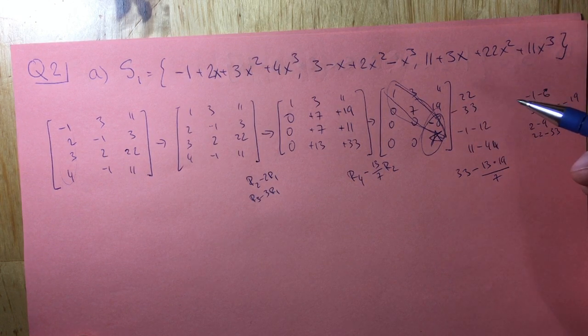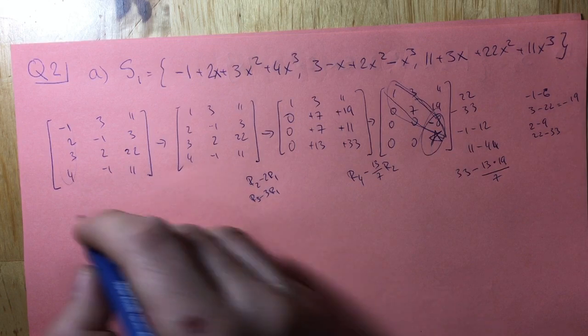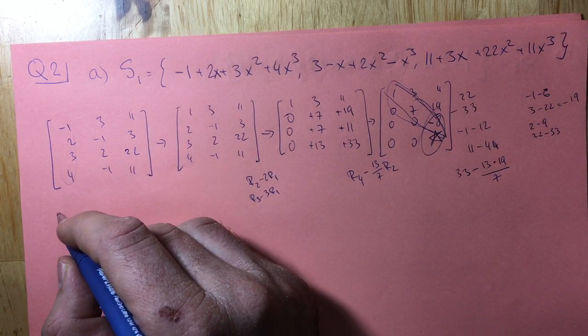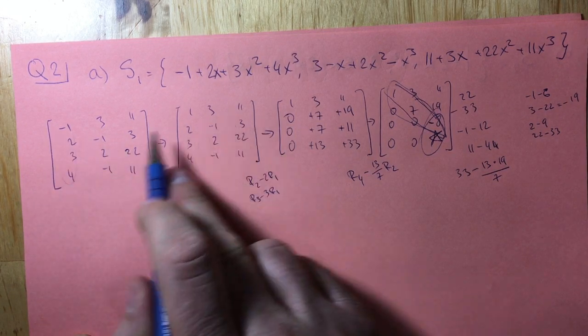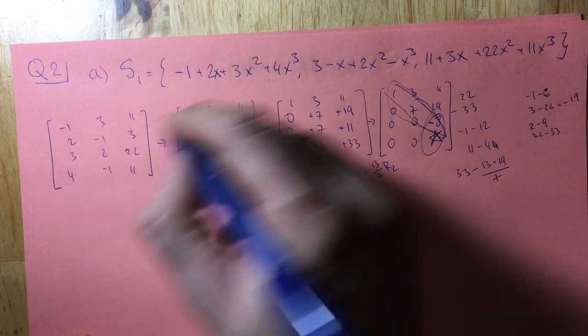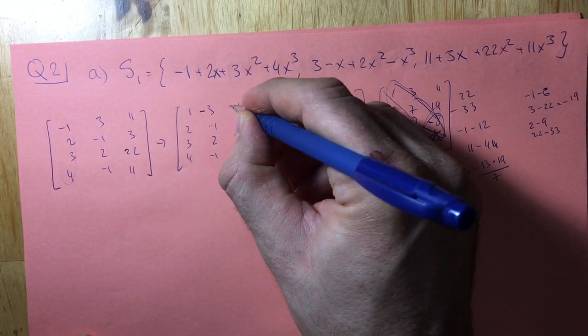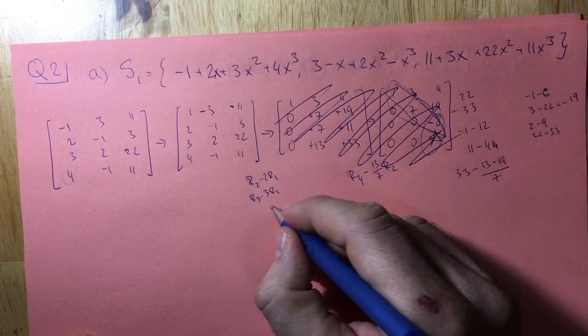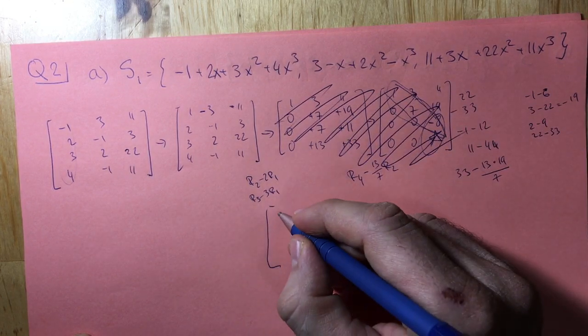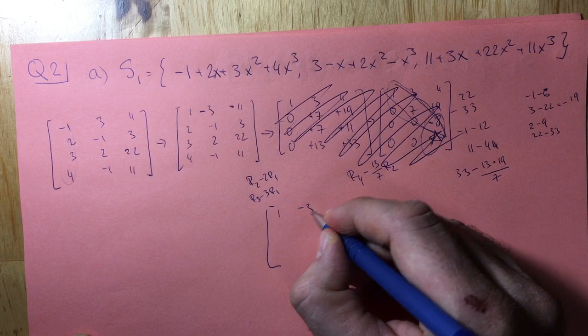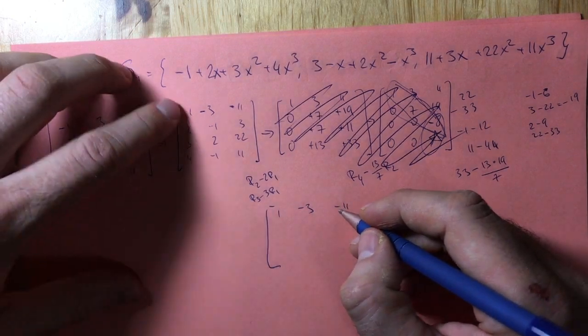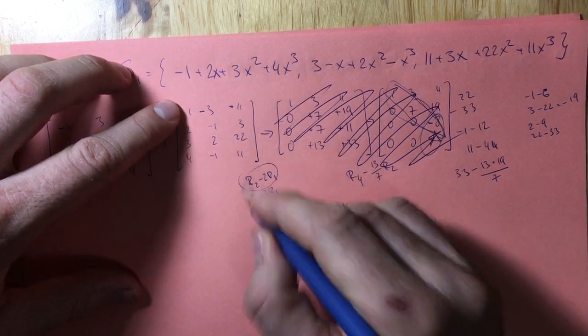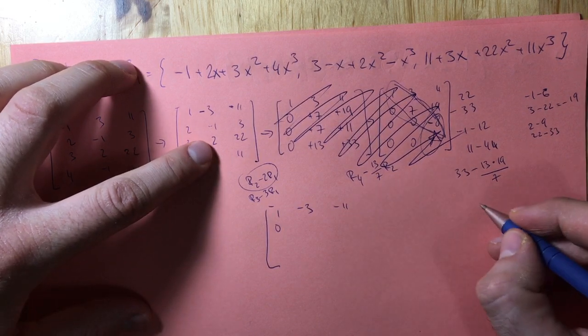So you try to calculate this one more time. Oh, that's the mistake. When I multiply the first row by -1, this is negative and this is negative. So scratch this. Sorry about that. So 1, -3, and -11. 2 minus 2 is 0.